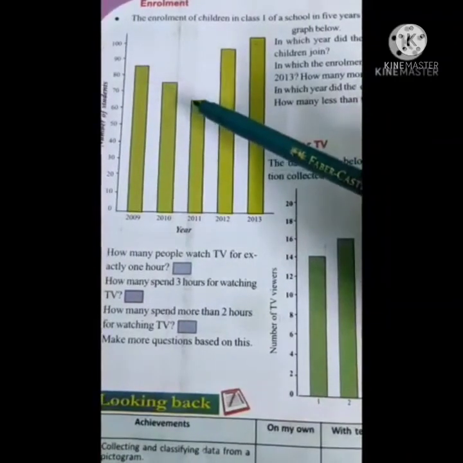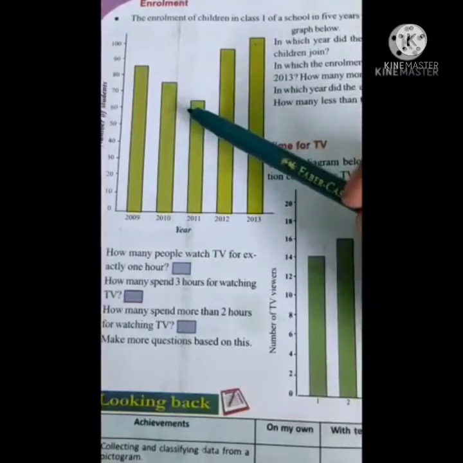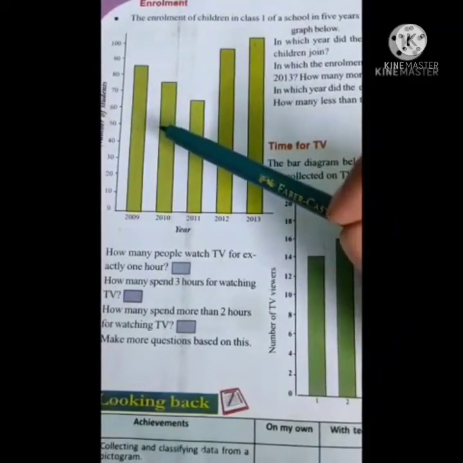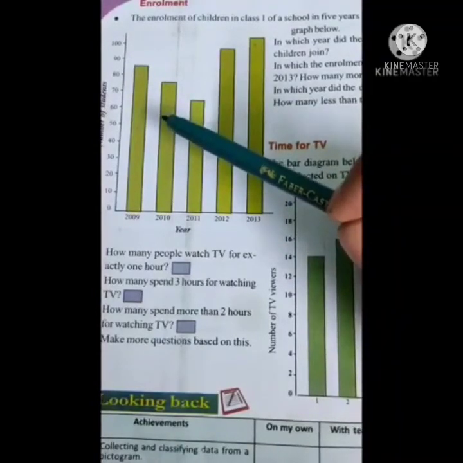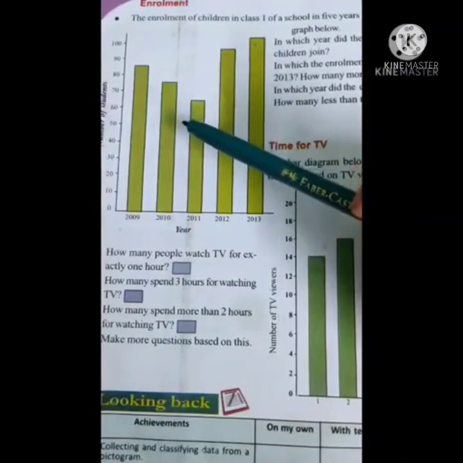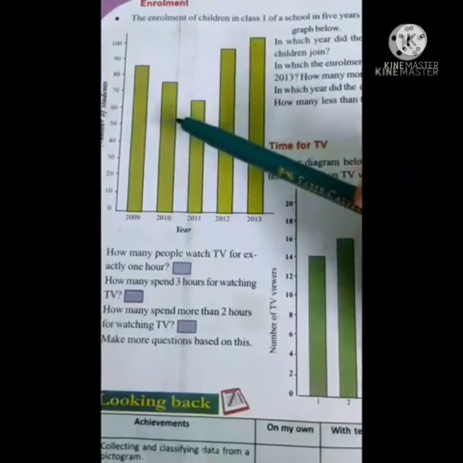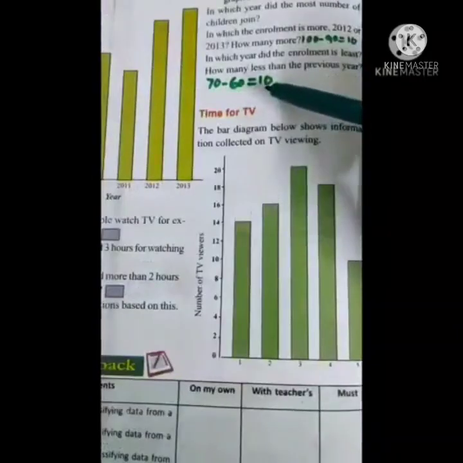But in 2011, only 60 students joined in class first. So, can you say how many less than the previous year? For that, we subtract the number of students in 2011 from the number in 2010. That is 70 minus 60 equal to 10.